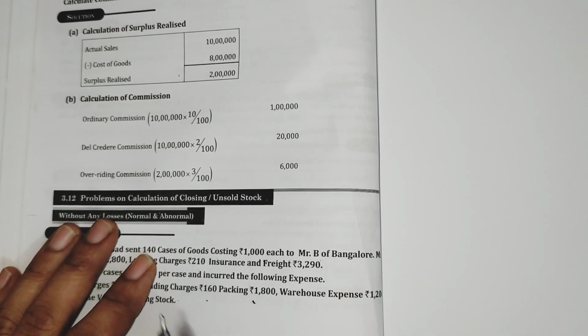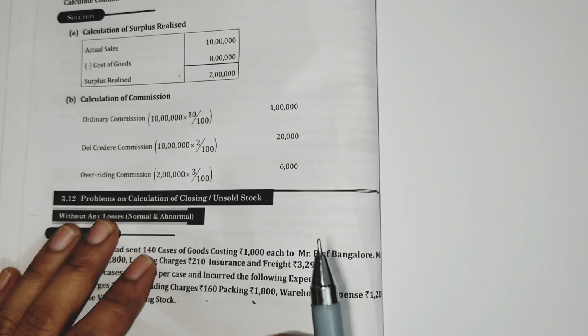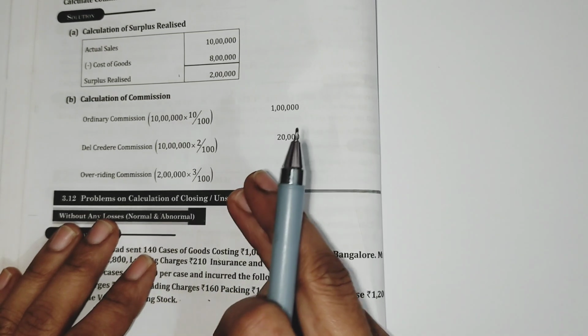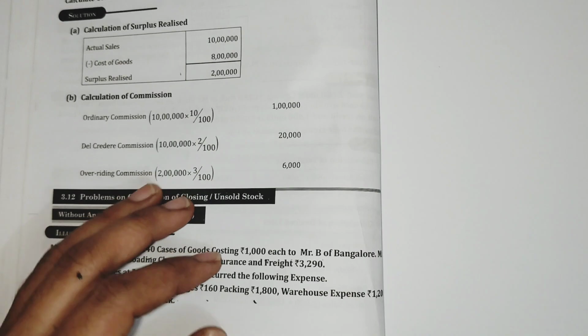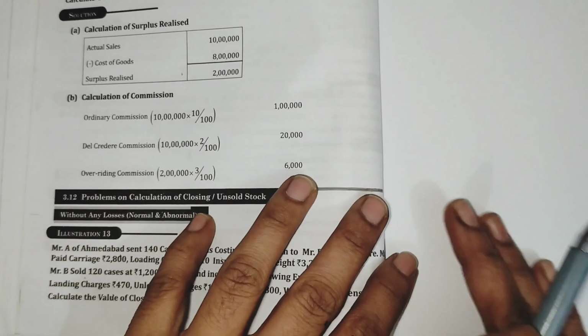In the previous video, we discussed the consignment account, ledger accounts under consignment, and computation of commission under different methods in the consignment account. Let us solve this question.